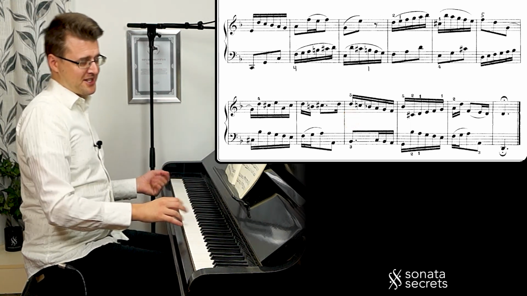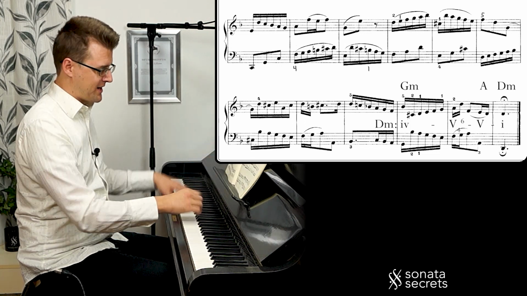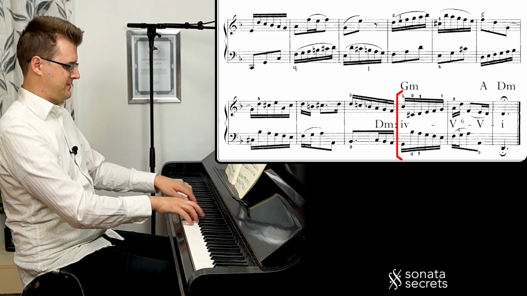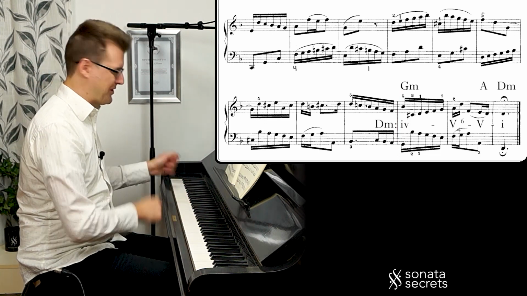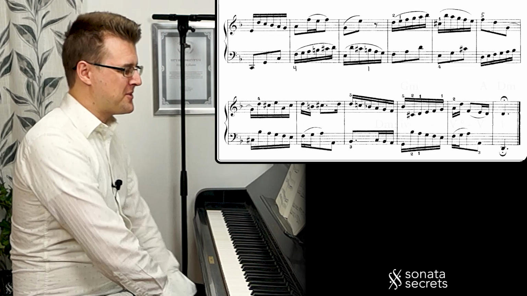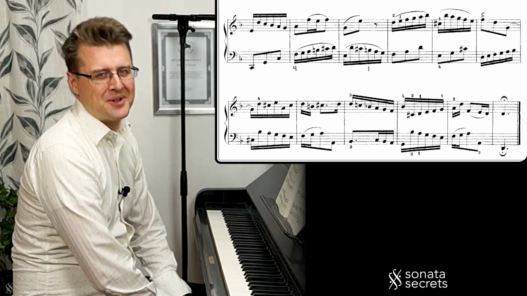And now basically just a cadence in D minor, we get G minor, so a 4-5-1 cadence. Ending with a low D as well. So now I'm going to play through the piece again at what I like as a more concert tempo.